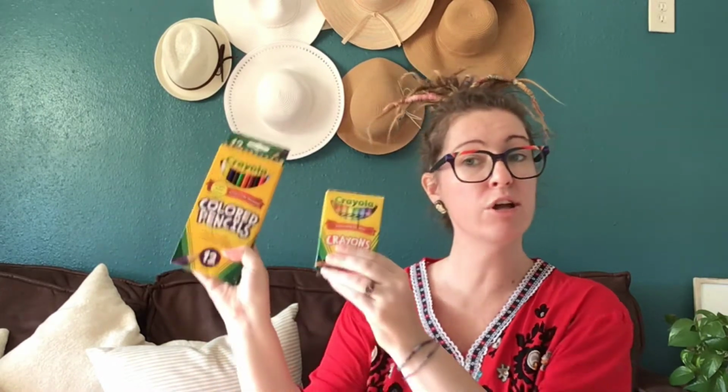You'll also need a pencil with an eraser, and you may need a pencil sharpener. And then you will need coloring crayons or color pencils to color with, or you could use both. Go ahead and get your supplies and let's get started.